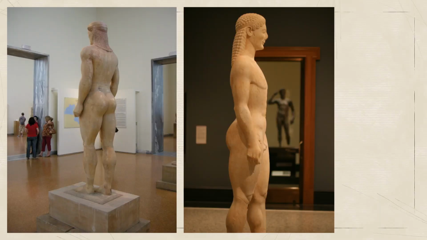Here are different angles of him. He's got a butt. So you see the muscle structure continues all the way around, so he is in the round. But there's that interesting thing about the hair again, and he has taken some damage to the face. You can see that in the nose area especially. He is quite large. You can see the people in the background there, so he is larger than life.